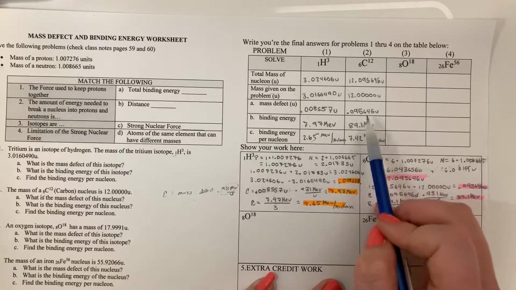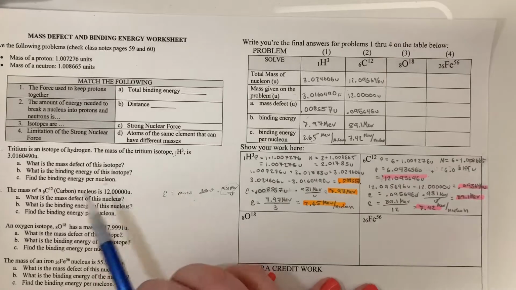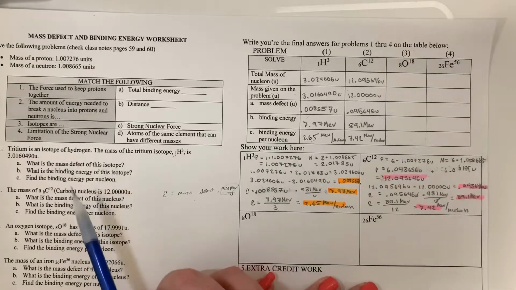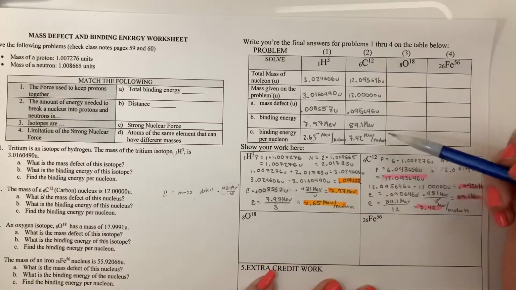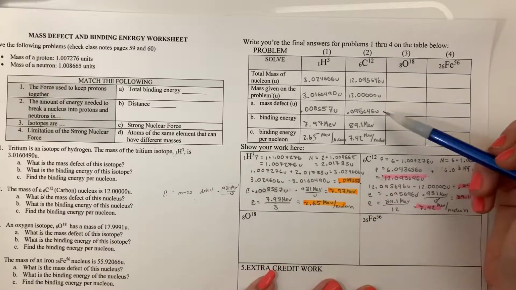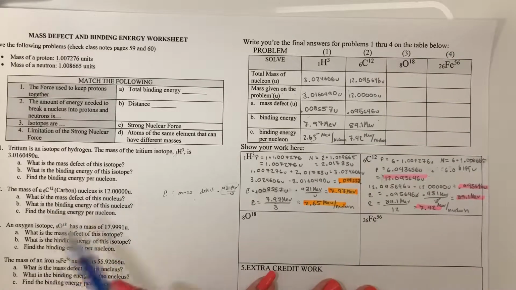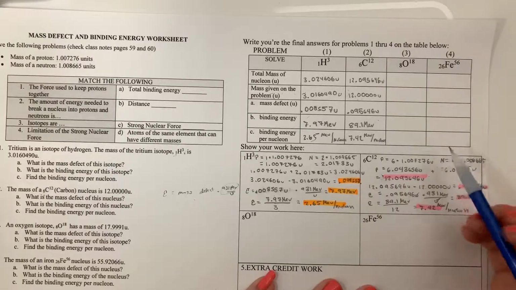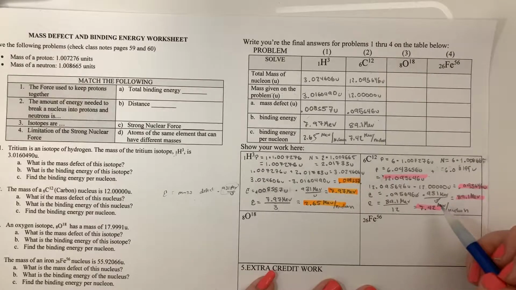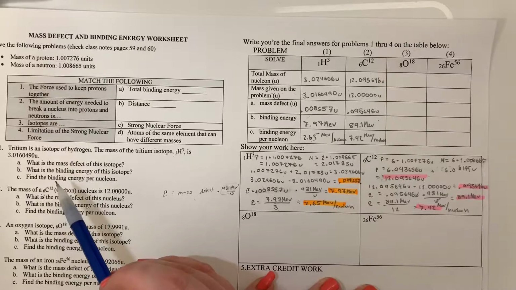Make sure you're recording your answers in this table. Finally, question C asks us to find the binding energy per nucleon. As I said, we must divide the binding energy by the mass up here, which is 12. So 89.1 MeV divided by 12 equals 7.42 MeV per nucleon, since the nucleon is this number right here.